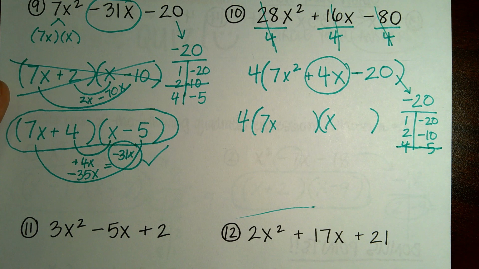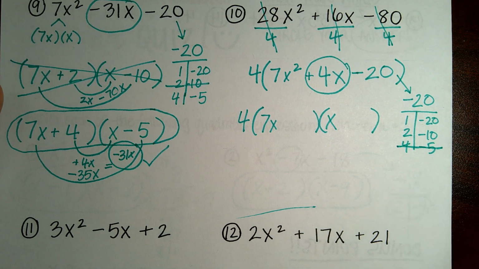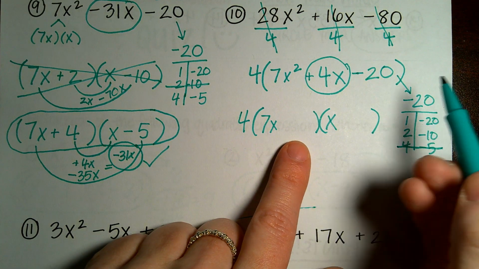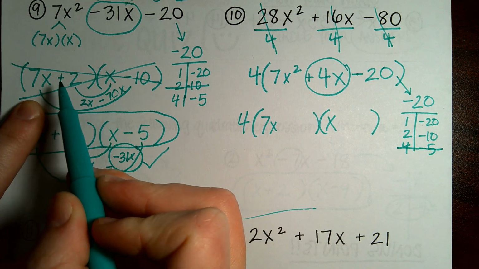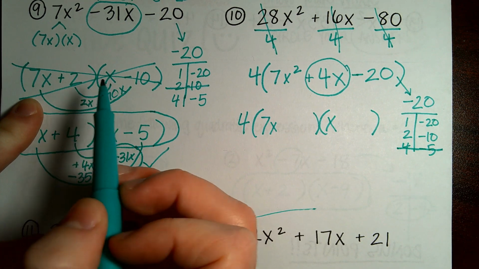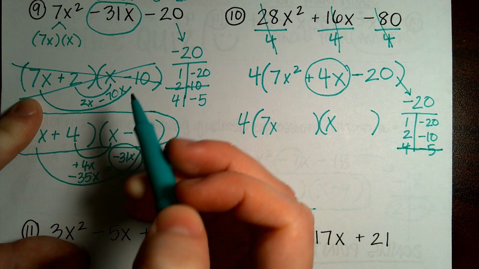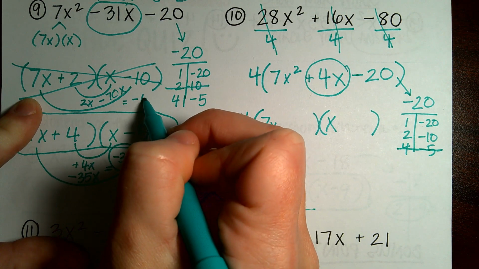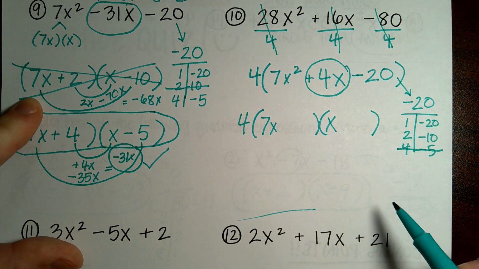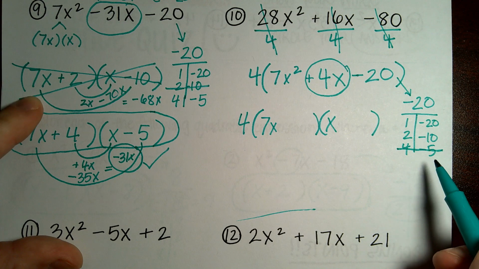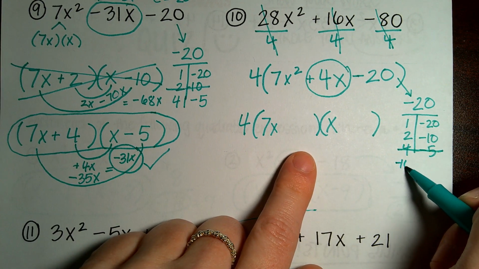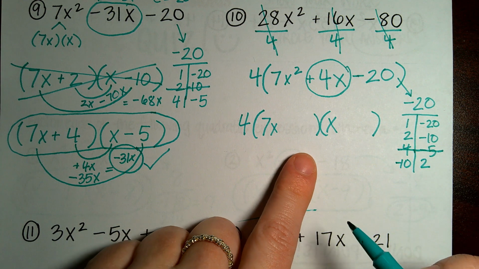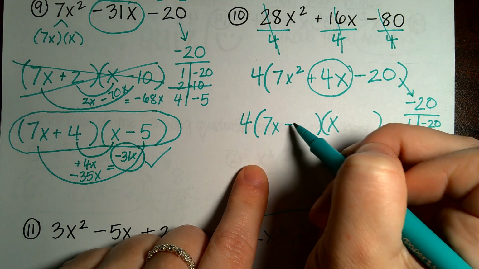What's another one we could try? 2 and negative 10. Okay, so if I put 2 here, it looks like I actually did that one on the last problem too. 2 and negative 10 is going to give me negative 68. Can't be that. Negative 10 will have to go first. Put the negative 10 first? Yeah, sure, let's try that. Negative 10 and 2. We haven't tried that yet.